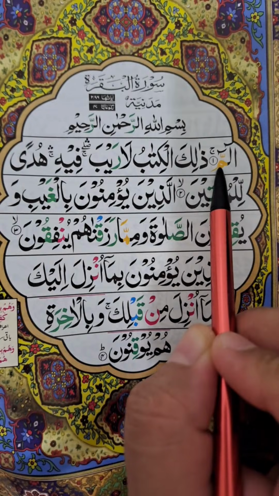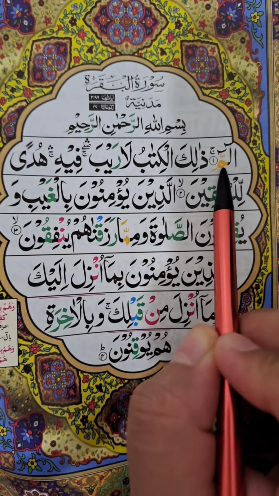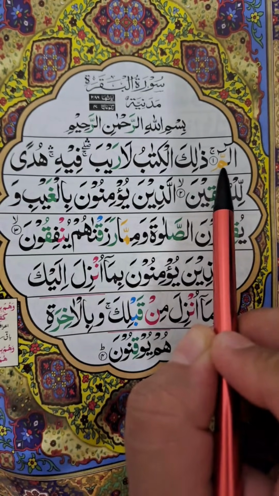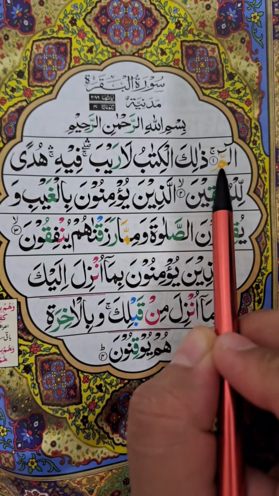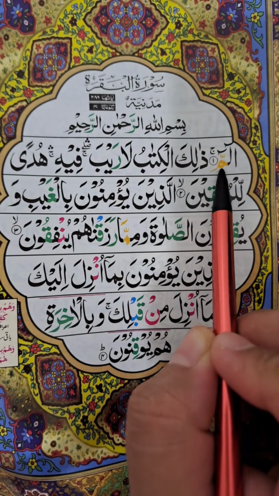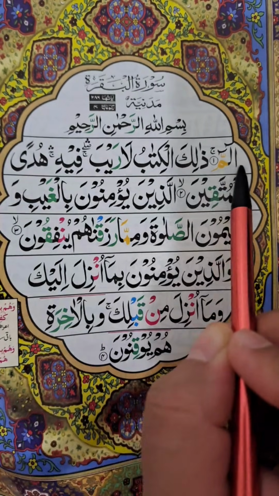So by closing the mouth, you will try to take the sound of this mim into the nose. Okay, so this is ghunna. Ghunna is when your tongue is tightly pressed to your upper palate and you're trying to take the sound into the nose.